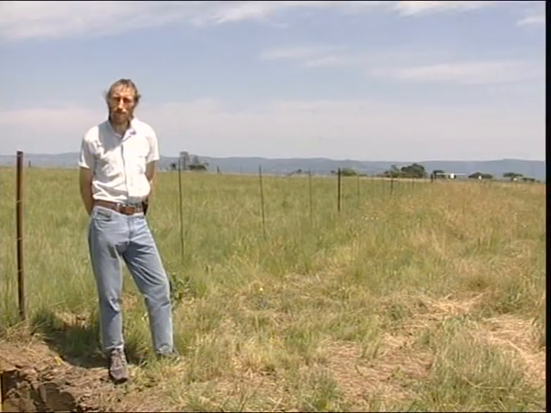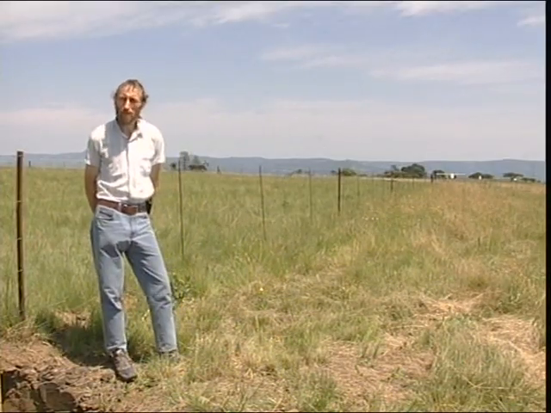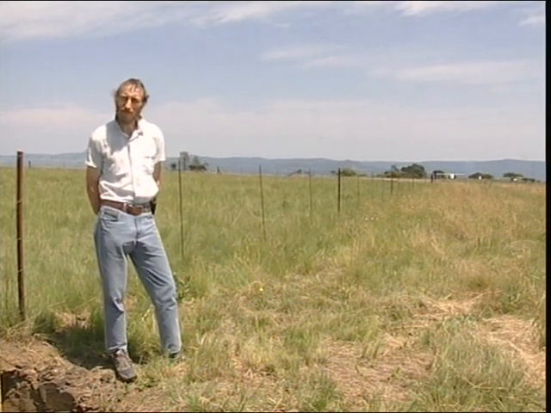The farm itself receives about 700 millimetres of rain a year, and most of that rain comes in the form of very heavy thunderstorms during the summer months. So we can loosely describe Ukalinga as having a hot, wet summer climate and a warm, dry winter one.